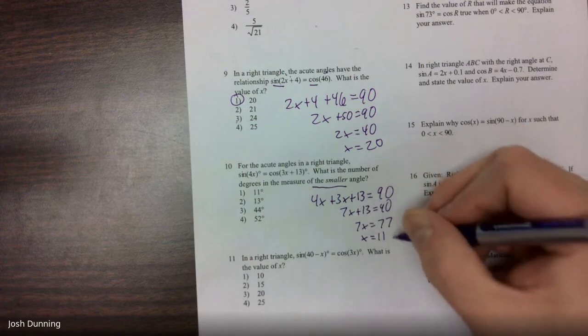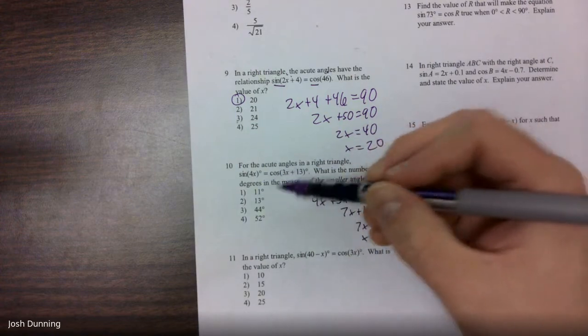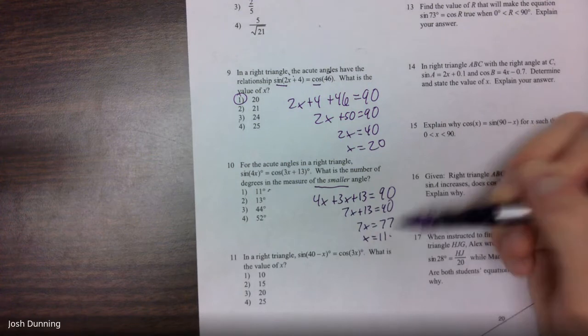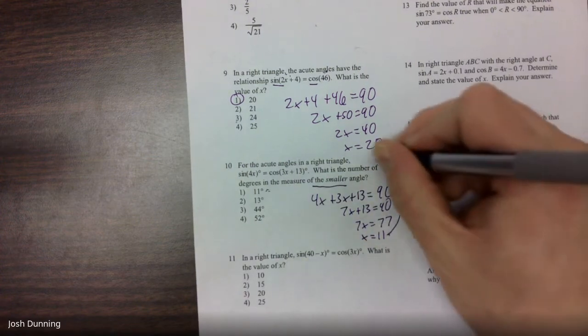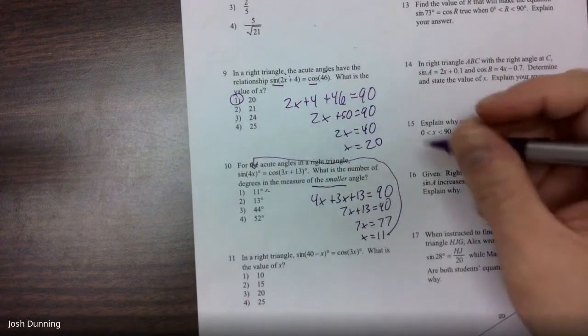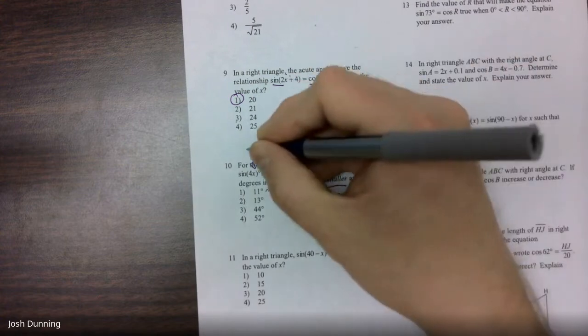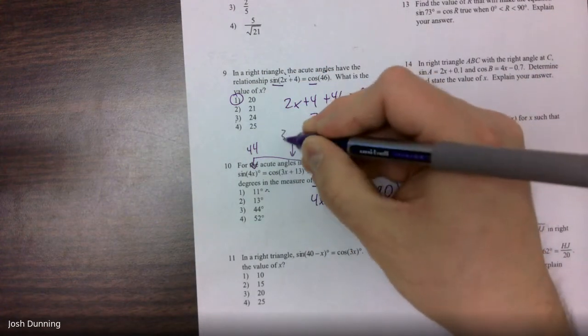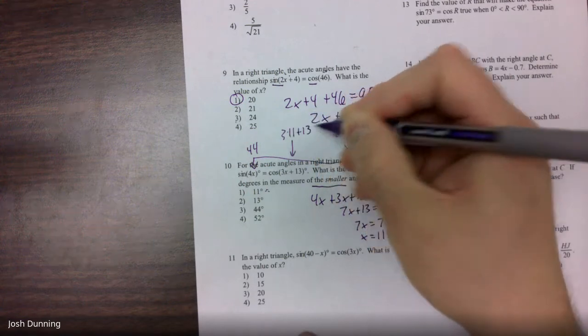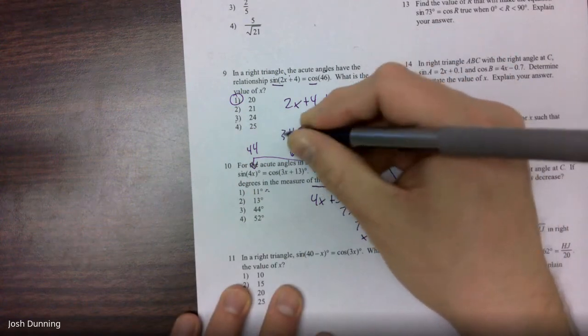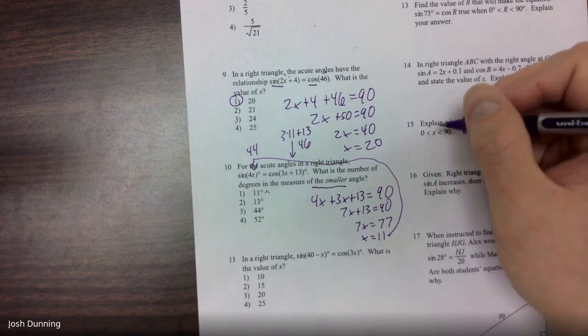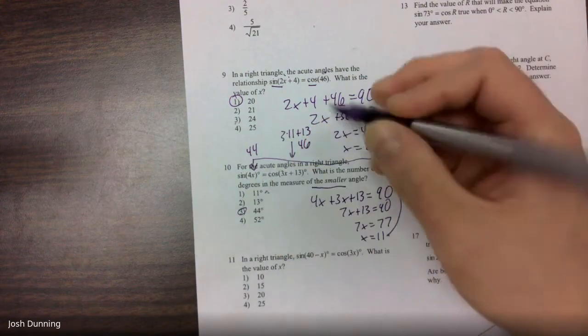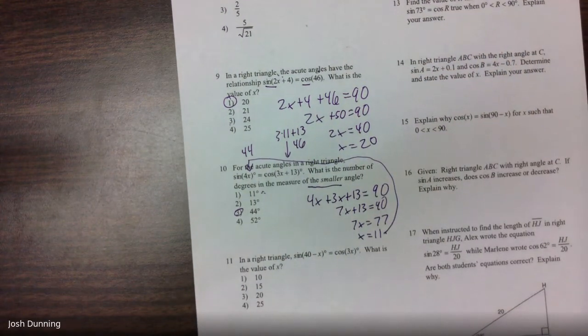I mean, we need it to get the answer, but be careful on these Regents questions. The first thing we get is 11, and that's the first answer. So just be careful. We got to plug in 4 times 11. That one's 44. We plug 11 in here. 33 plus 13 is 46. 44 is smaller. 46 isn't a choice anyway.